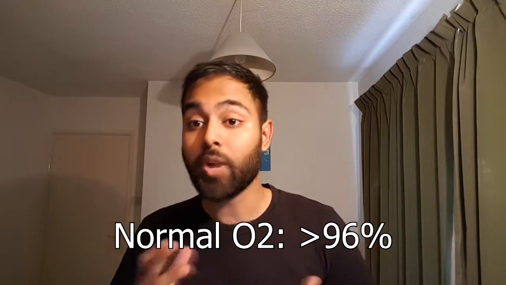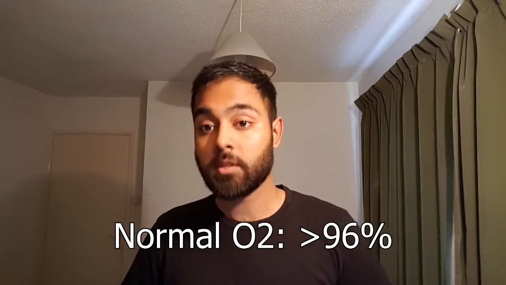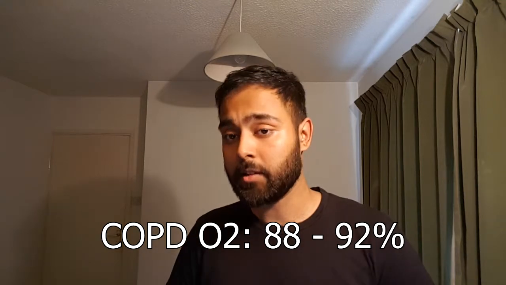The next vital sign is oxygen saturation. For healthy patients, a saturation of greater than 96% is considered normal. For those with chronic obstructive pulmonary disease, or COPD, however, a saturation of between 88 to 92% is considered normal. Decreased oxygen levels is called hypoxemia. You may see the patient compensate for this by increasing their respiratory rate.